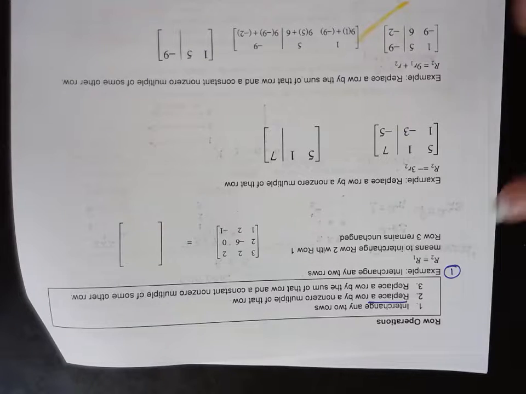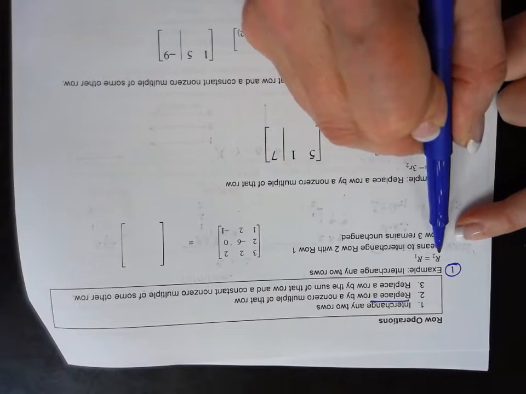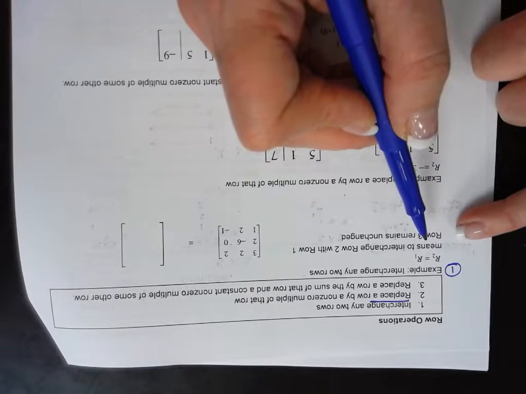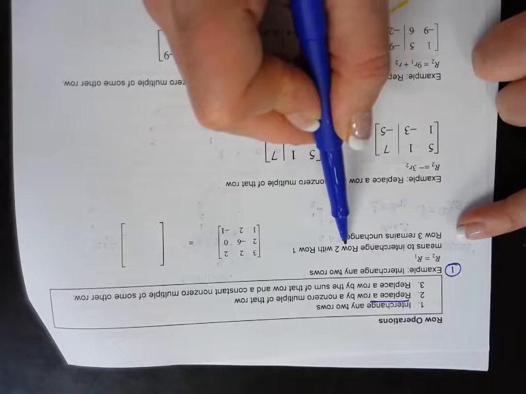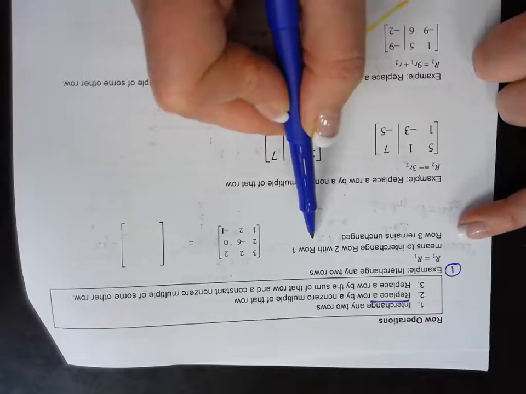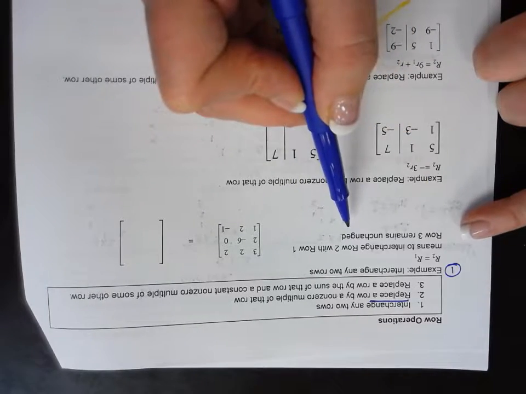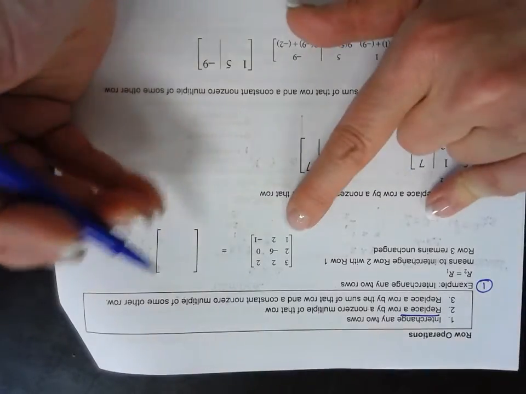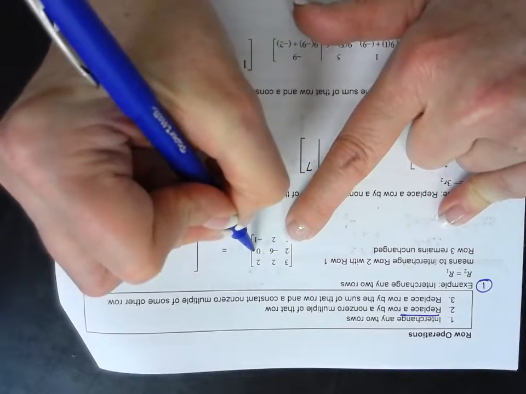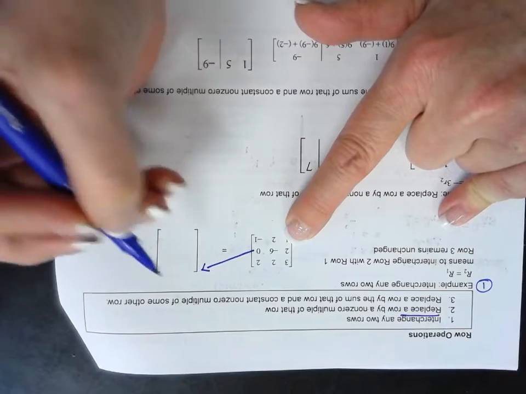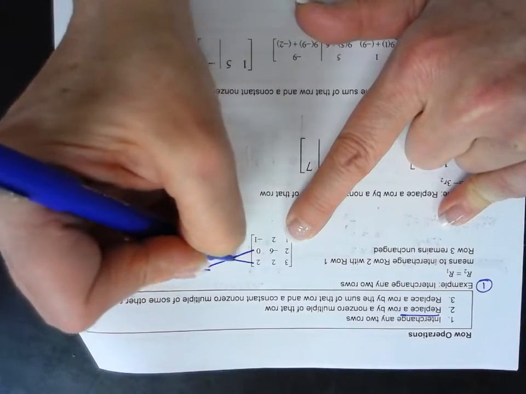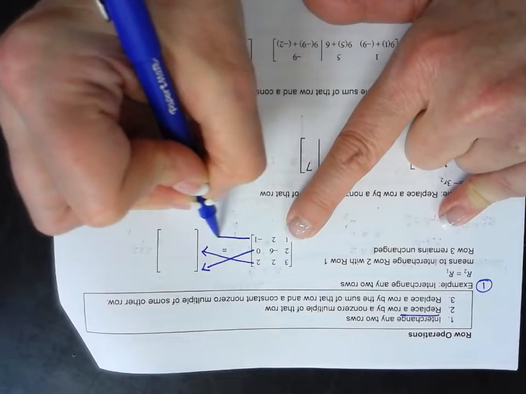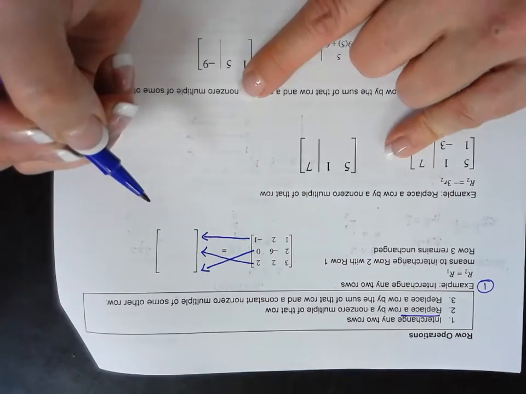Interchange any two rows. It says R2 is equal to basically row 2 is equal to row 1, which basically means that you're going to flip-flop 2 and 1, and row 3 remains unchanged. All right? So I can say row 2 is going to become row 1. That makes row 1 becoming row 2, and row 3 stays the same.